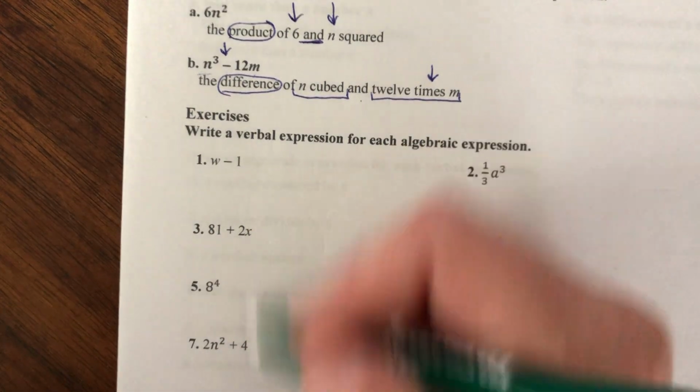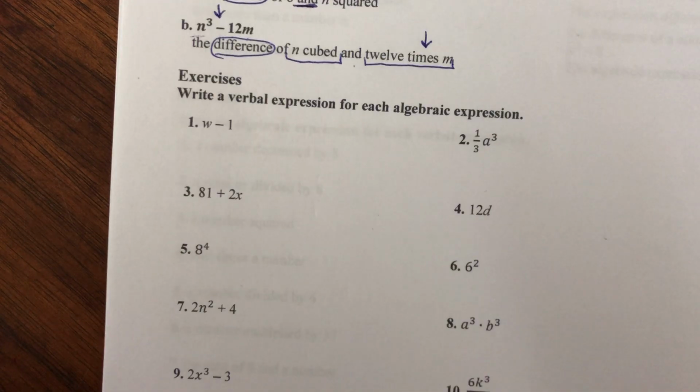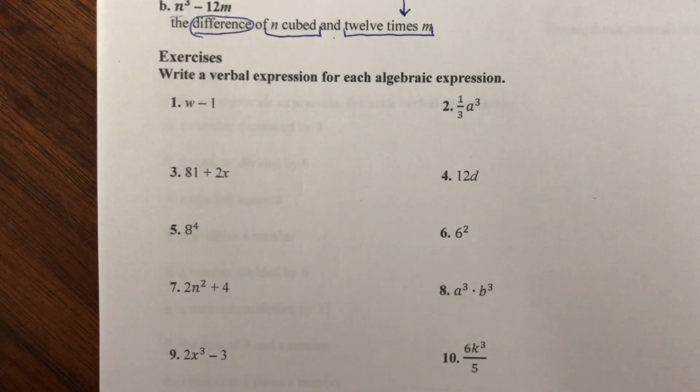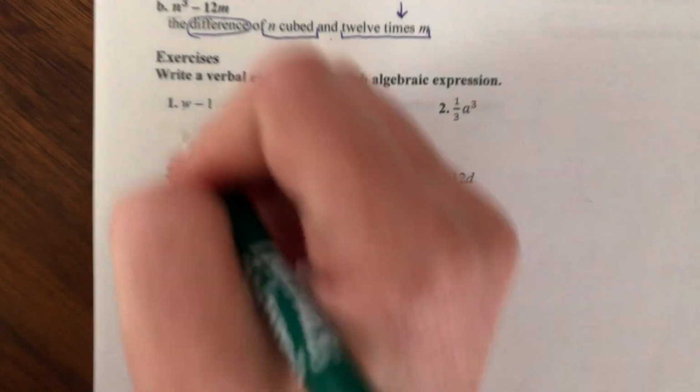So let's do a few of these. I think I'm going to stick to this odd side. If you want to go back and try the even side, I'll post the answers up later, so you can go back and look at these. So here, w minus 1.